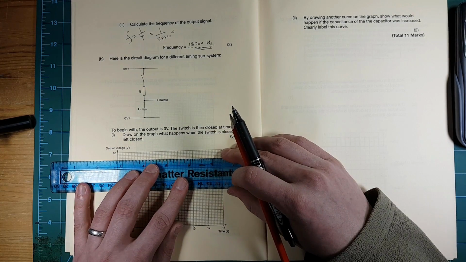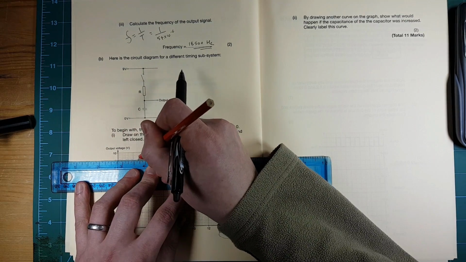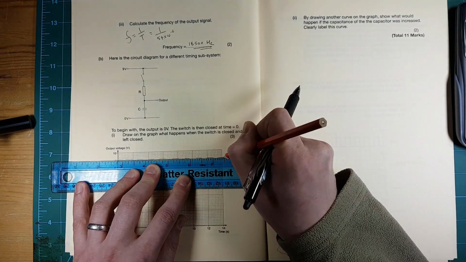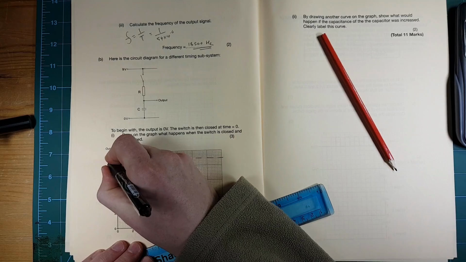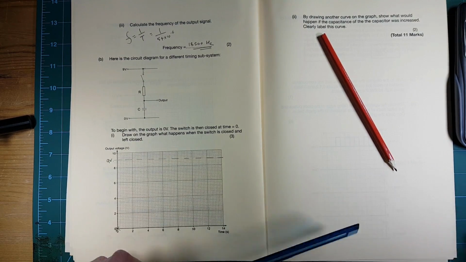Not an easy grid to see, this one. So just to make sure that we realise that's at 9 volts there. So we're going to start at 0 down here.